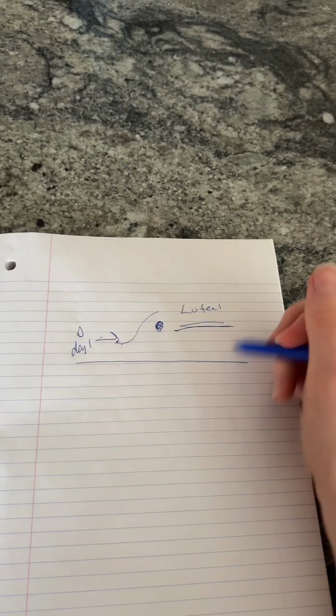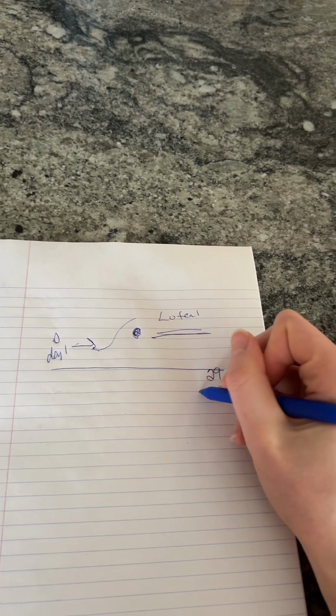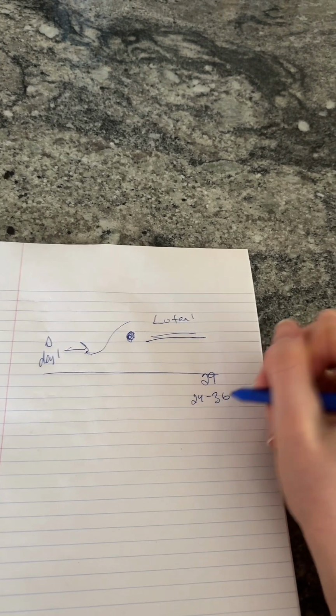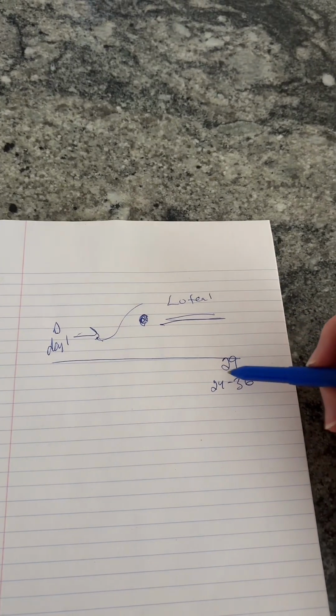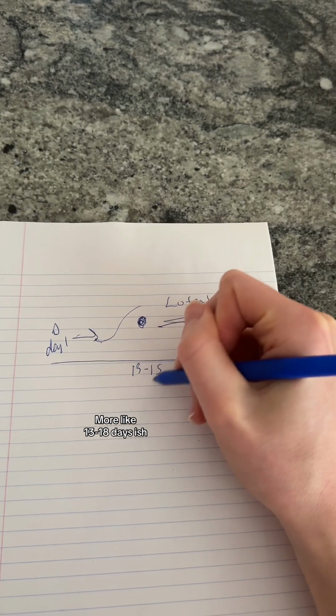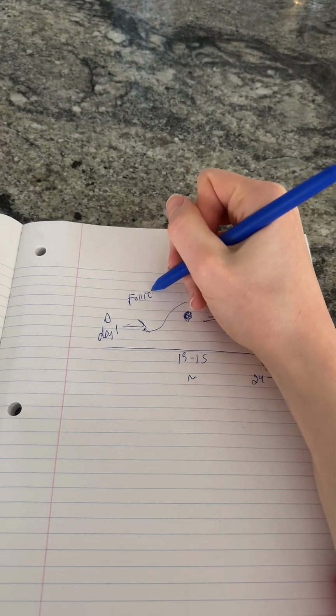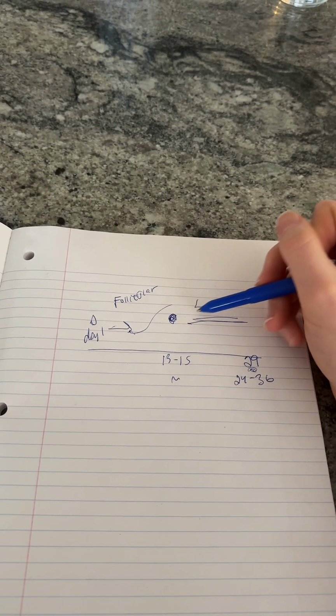So usually cycles are around like 28, 29 days, but your cycle can range from about 24 to 36 days. If it's outside that range, it could be irregular. And typically if you're having about a 29-day cycle, ovulation will probably occur between like 13 and 15 days-ish. Before ovulation was our follicular phase, and then once we ovulate, we're now in our luteal phase.